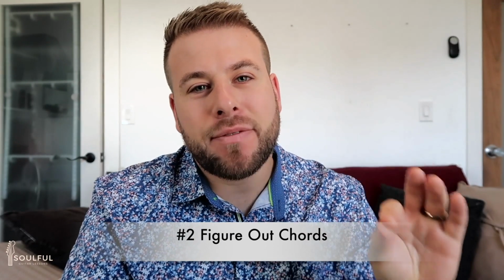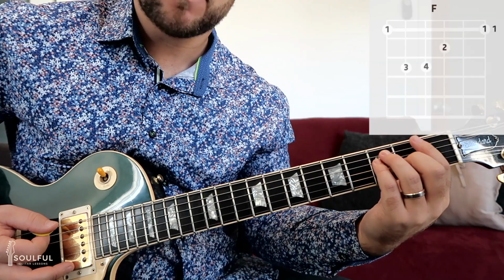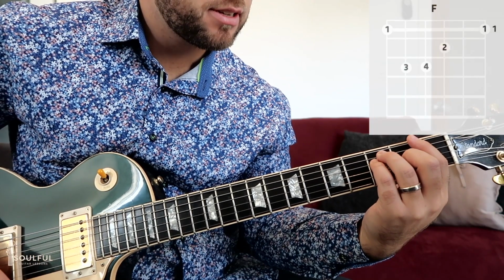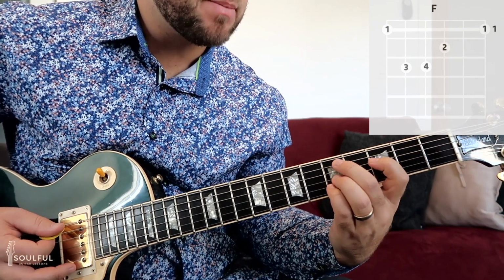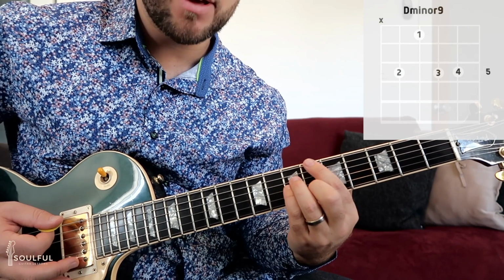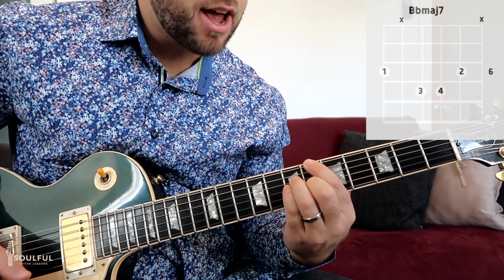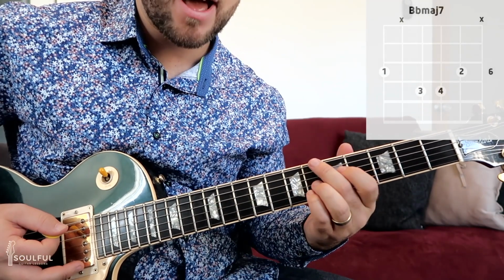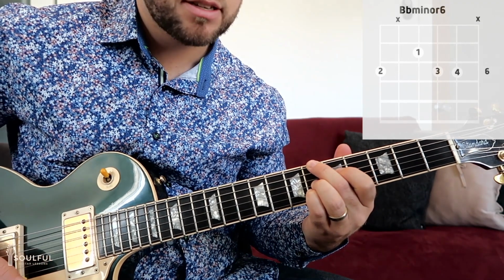Step 2 is identify the chords in the song. The first chord is an F major. The second chord is a D minor 9. The third chord is a B flat major 7. And the fourth chord is a B flat minor 6.